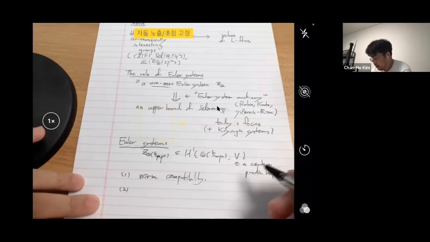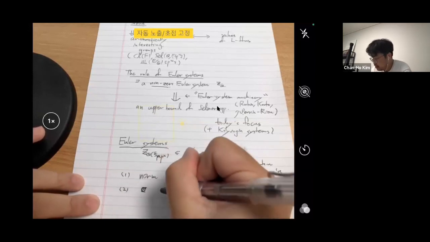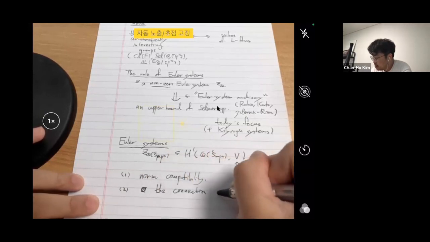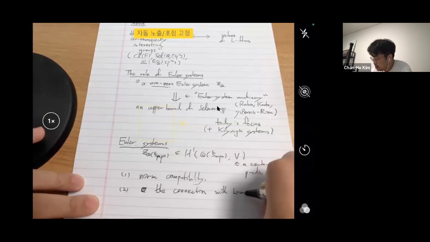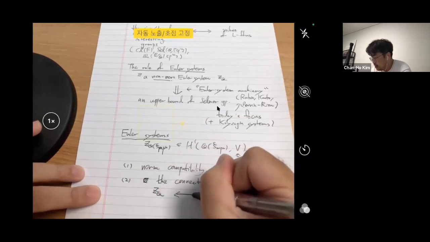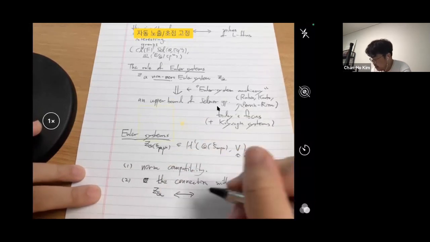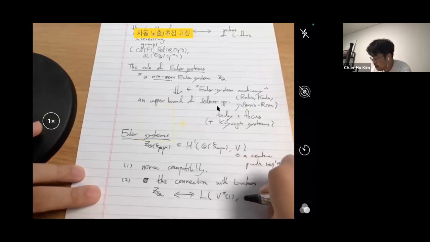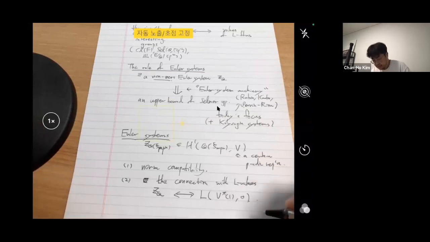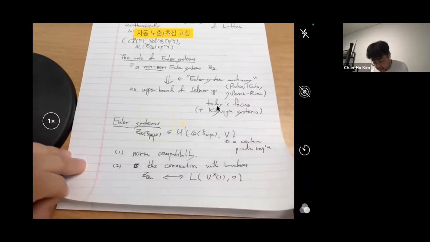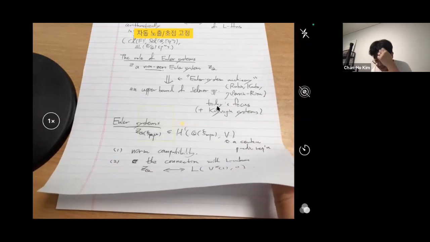For example, if I have the bottom class, then we hope this is connected with the L-value of the dual representation at the central critical point. This is what we expect, and we start with a bit more general setup.